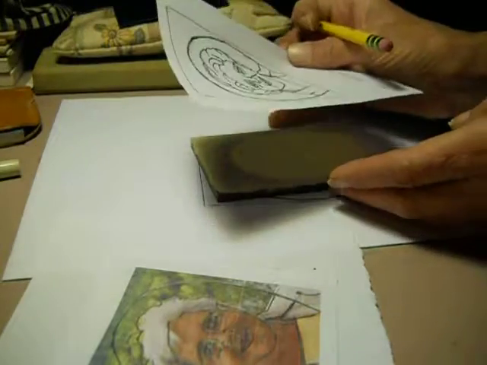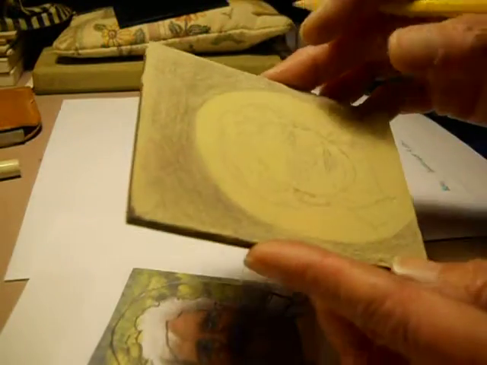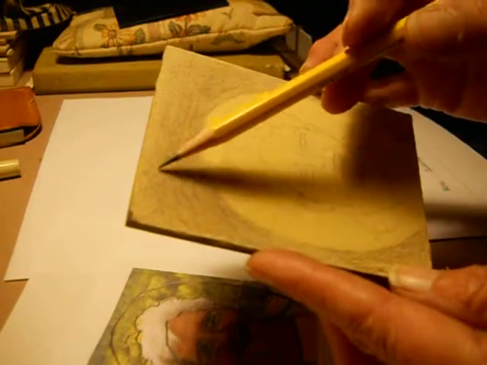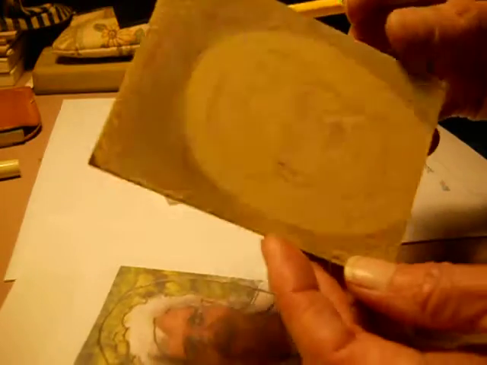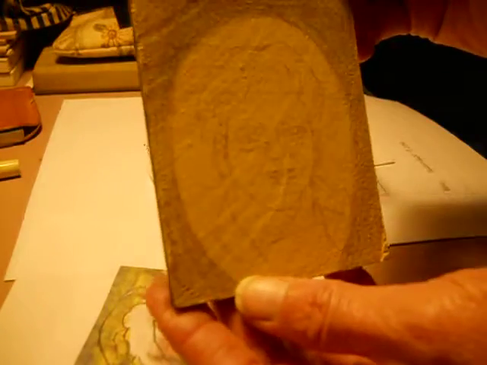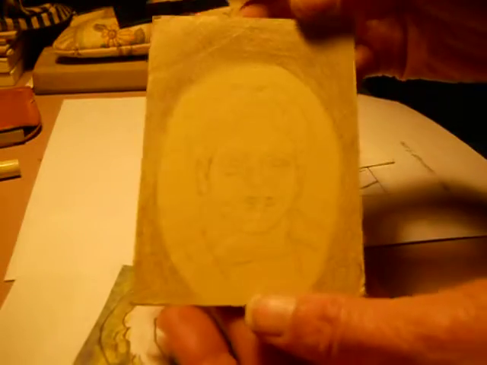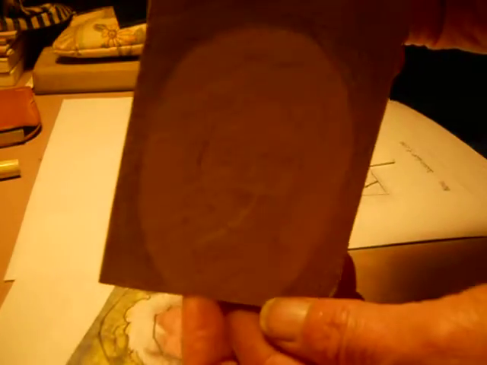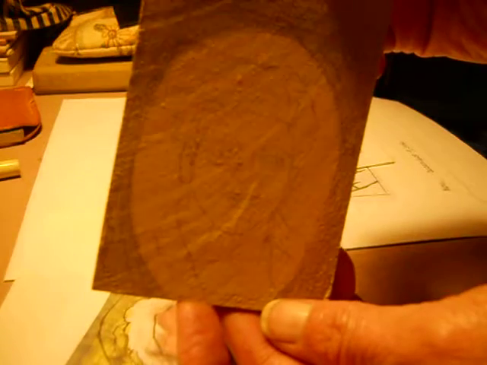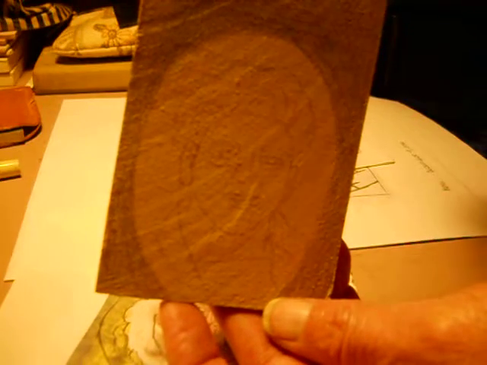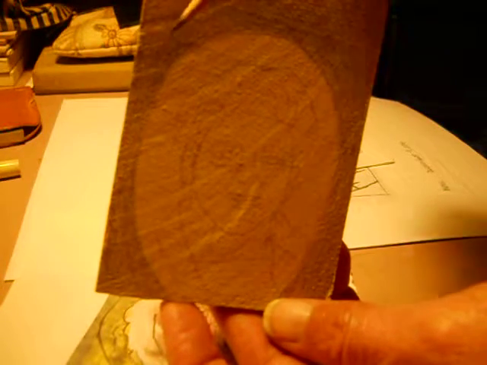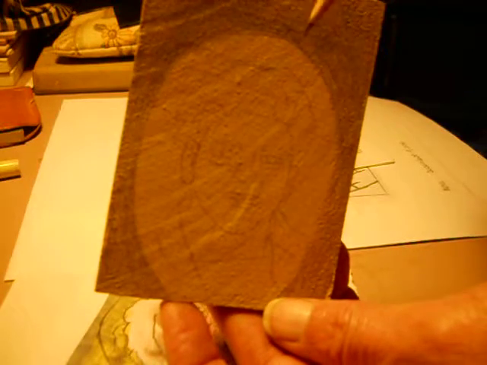Now the first one I've done is a wood support. It has marble dust and rabbit skin glue on it. And as you can see, you can even see the saw marks. This was a scrap piece of wood. I think there you can see, I've started to fill in the background with copper point, which is right through here.